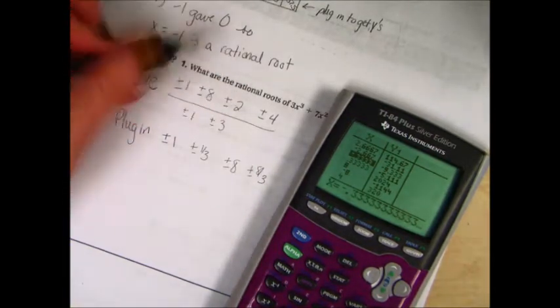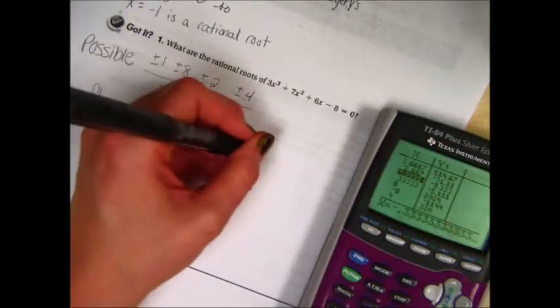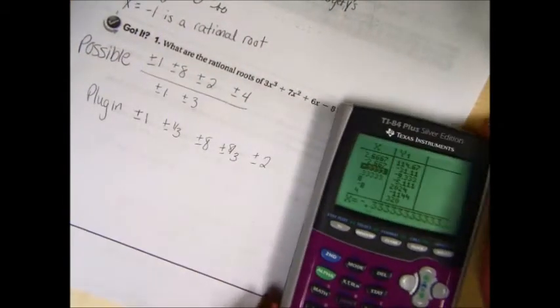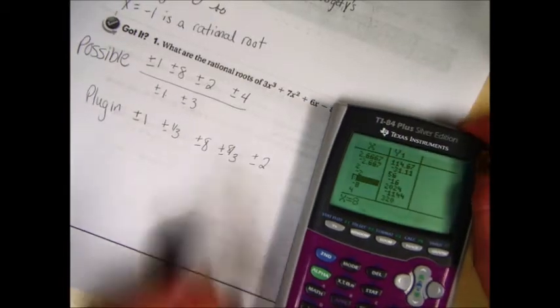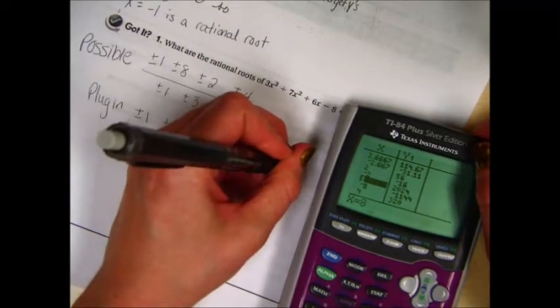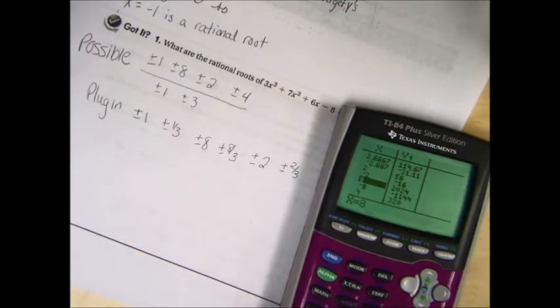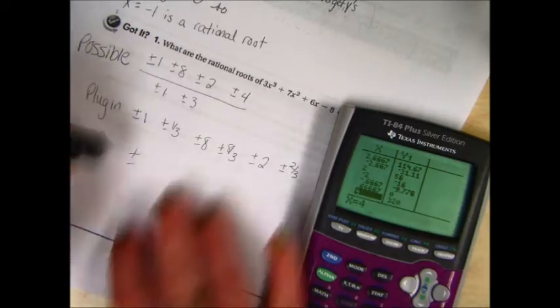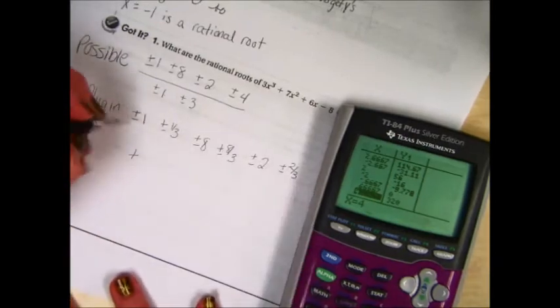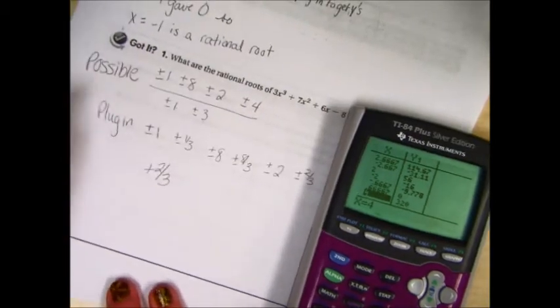Now try 2 over 1. Well, 2 over 1 is 2, so I have to try plus or minus 2. Neither of those made 0, so move on to 2 over 3. So negative 2 over 3 and positive 2 over 3. Finally, we get one answer that works, and it was the positive 2 over 3. So I'm going to put positive 2 over 3 and give it a circle, because that is one that worked.